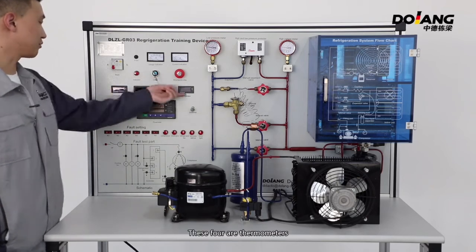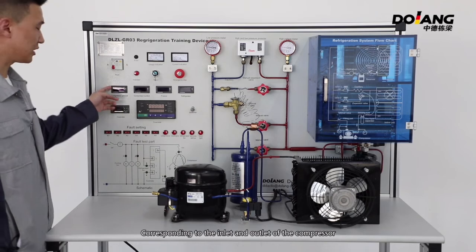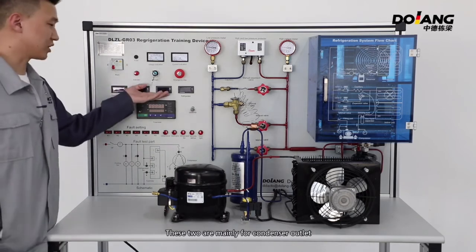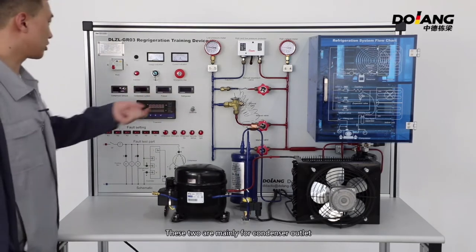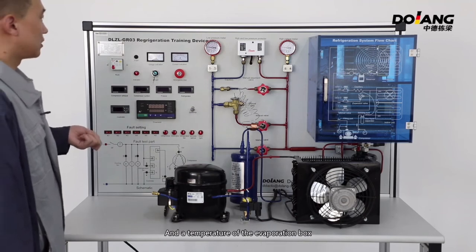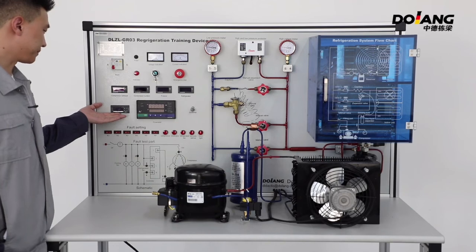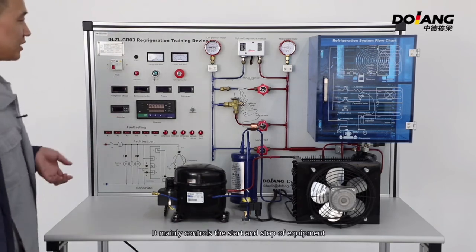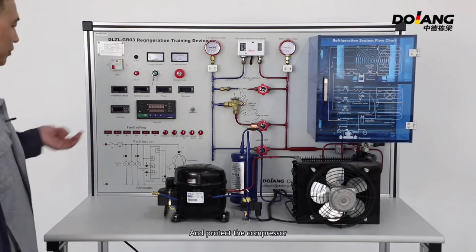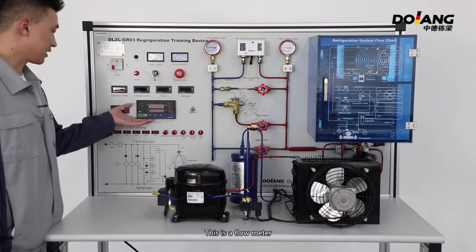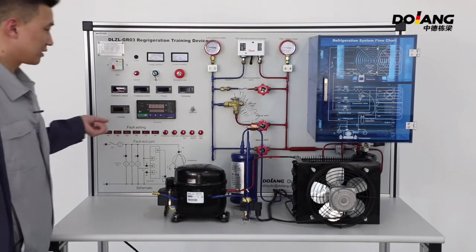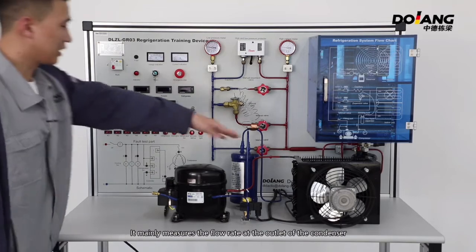This is for our thermometer, corresponding to the inlet and outlet of the compressor. These two are mainly for the condenser outlet and the temperature of the evaporation box. This is a controller. It manually controls the start and stop of the equipment and protects the compressor. This is the flow meter. It measures the flow rate at the outlet of the condenser.